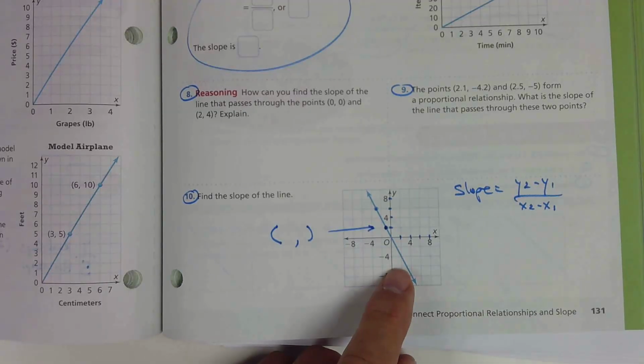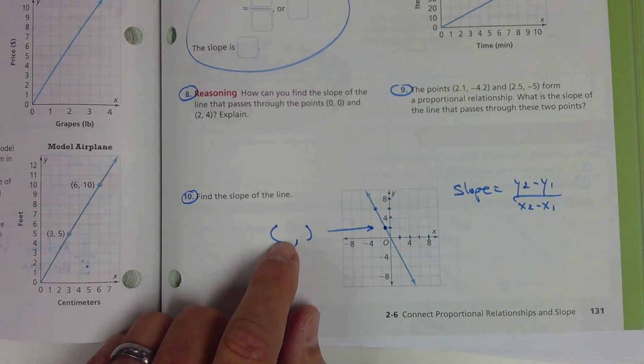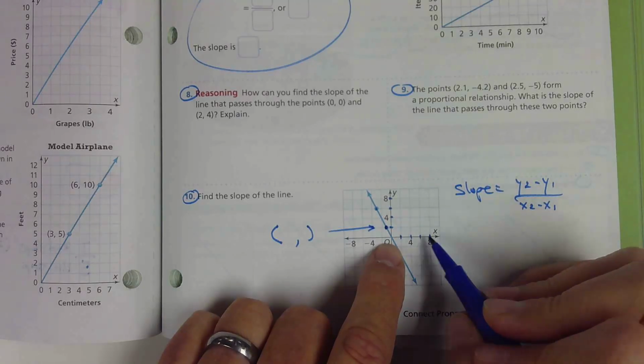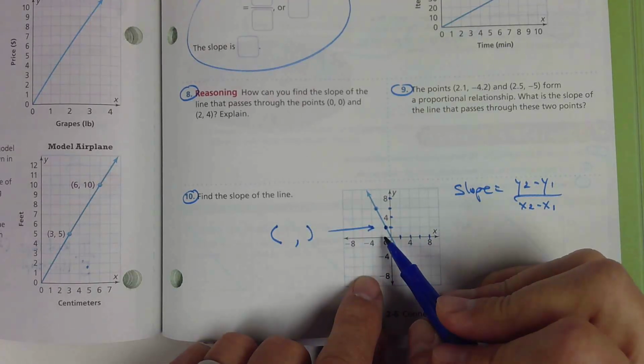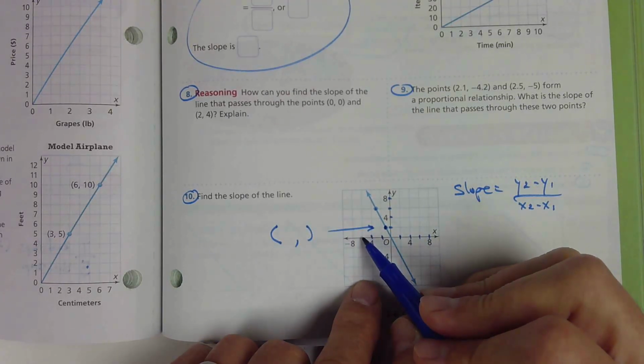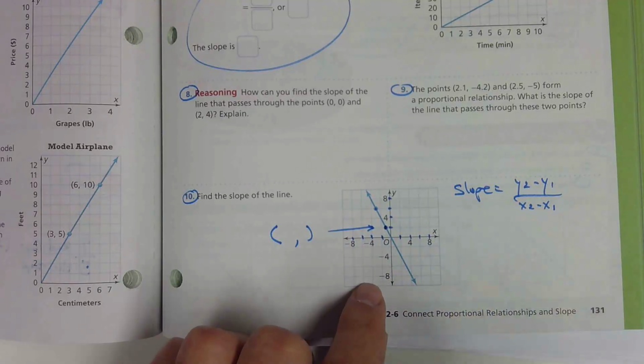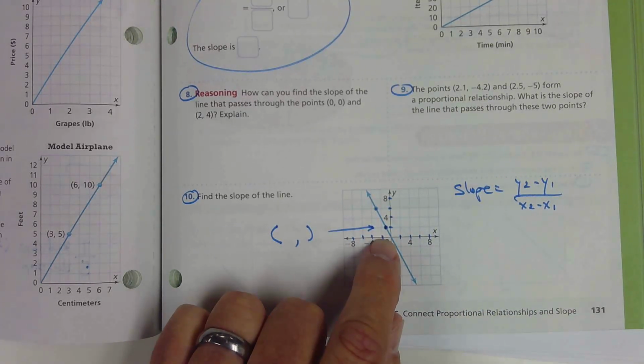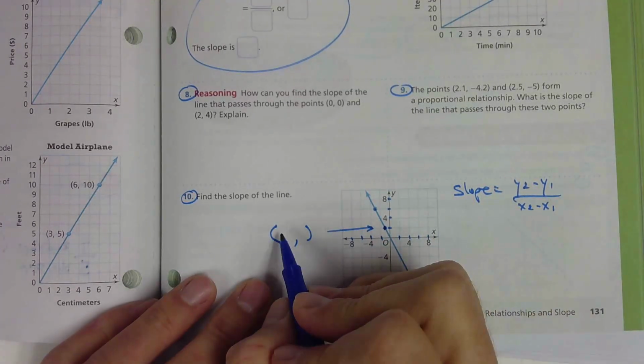What's the first value you list in a coordinate pair? The x value. The x value, okay? So here's the x. So here's 2 and 4 and 6 and 8. So what do you think that point would be as far as the x value? -1. I would say a -1.